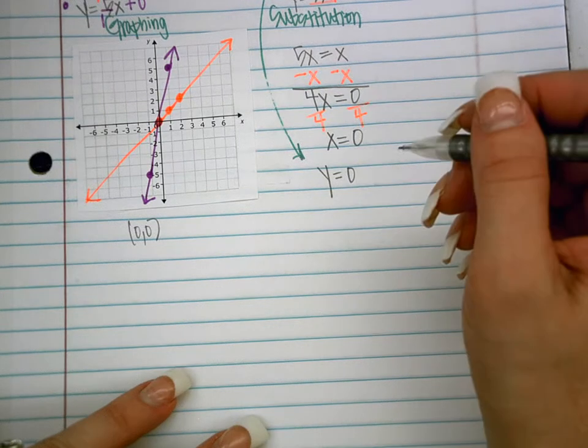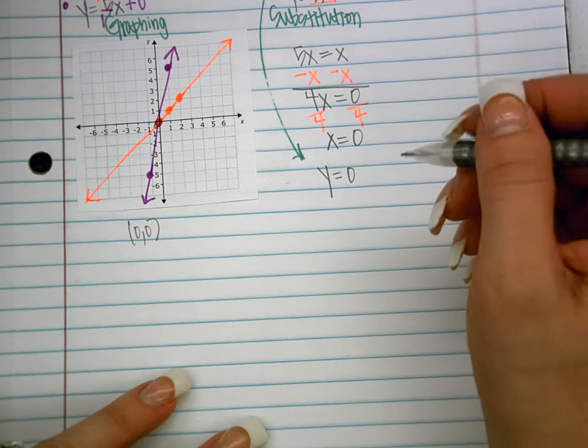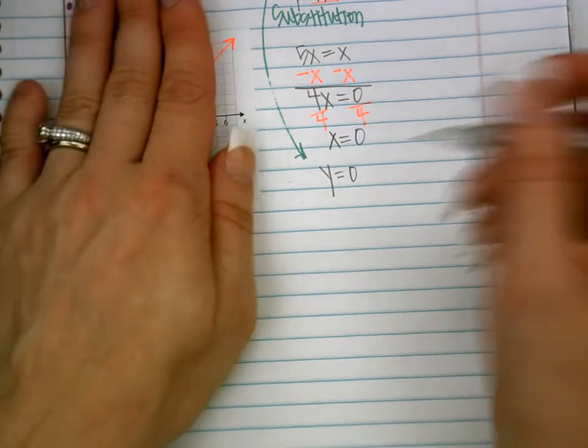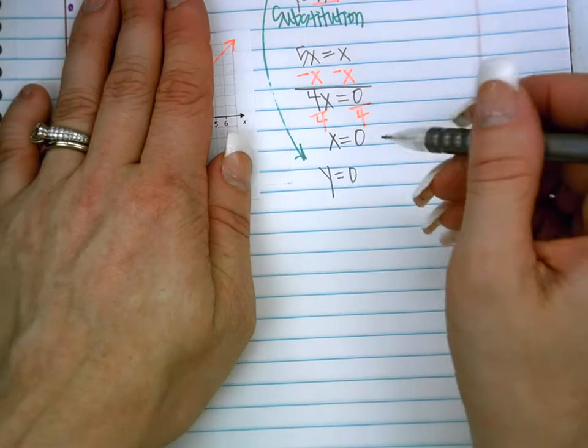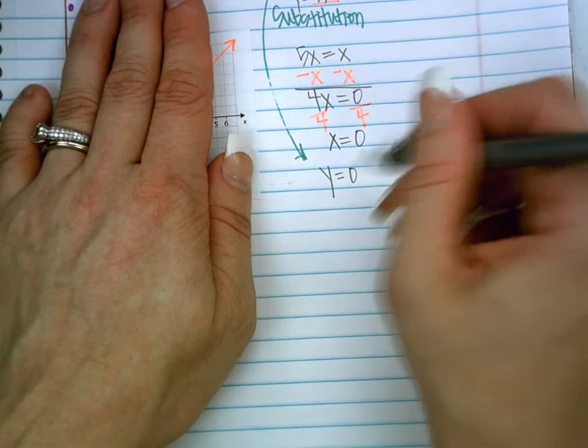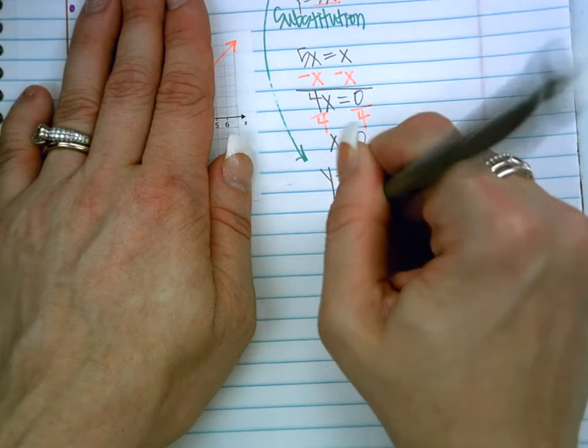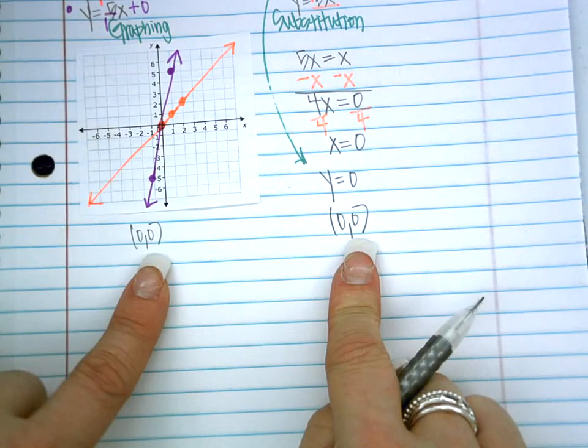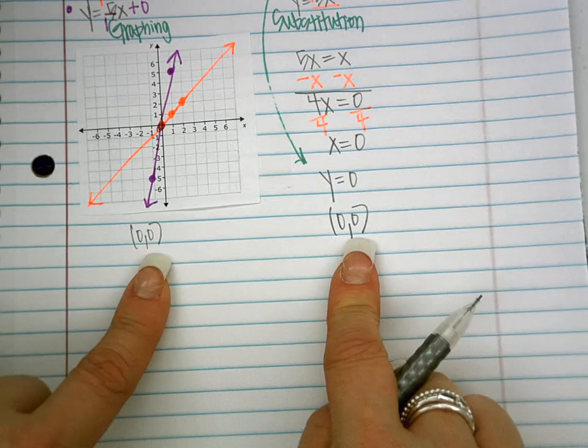So remember, our solution is where they cross. Even if you didn't have this graph, our solution is a point. We have to have an x part and a y part. So this would be at 0, 0. We get the same answer. Doesn't matter which way we do it.